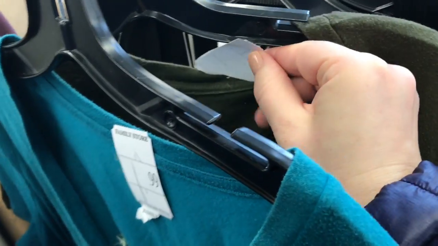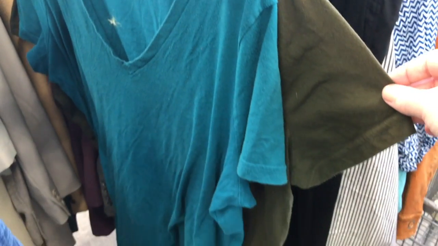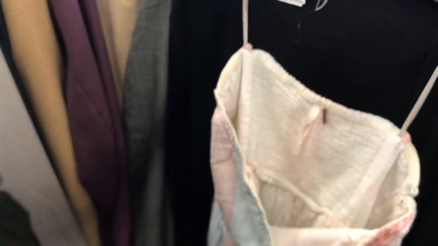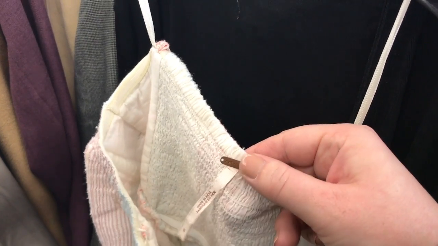These are two tees from Pure Energy. They're the same size, the same style, so this would definitely be something you could bundle. Even though the brand name isn't great, having two or a lot of items, a lot, can be a good thing. There was some wear on that, so I decided not to get those.